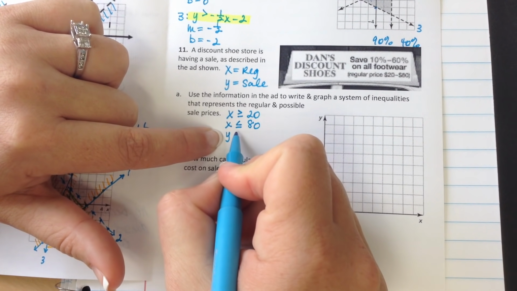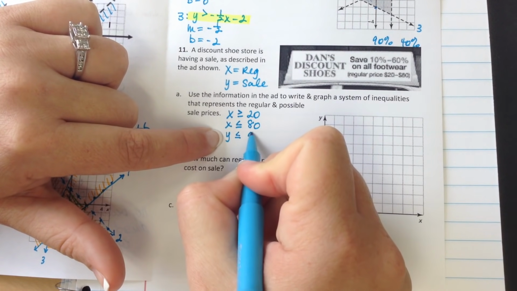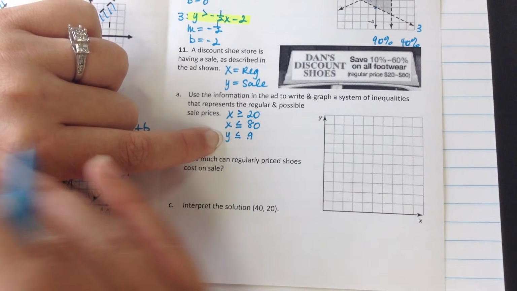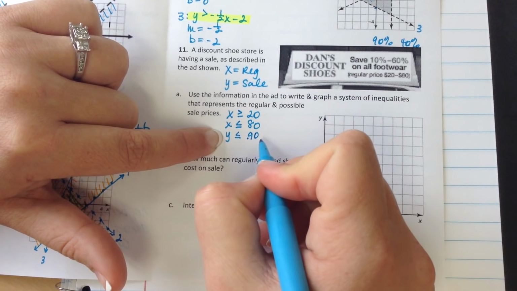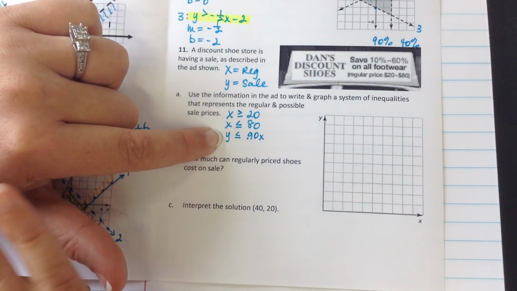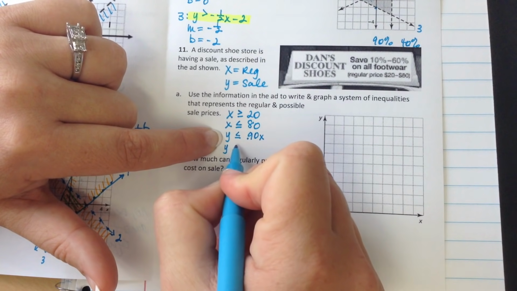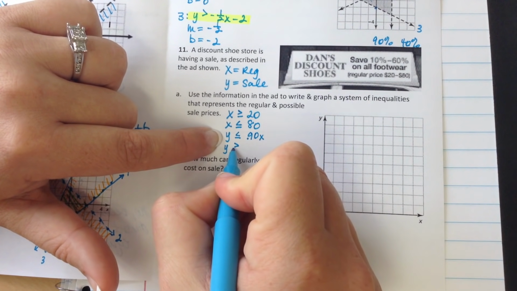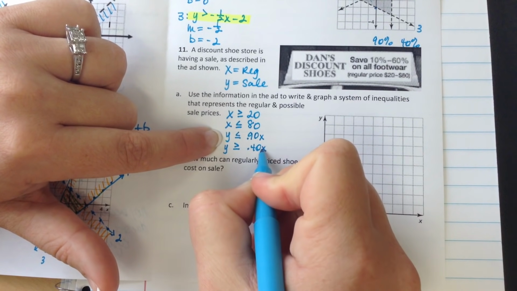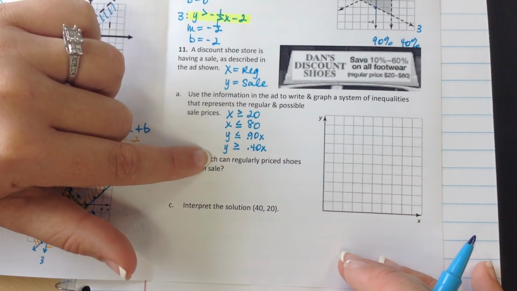Y is going to be, you are going to pay less than or equal to 90%. Now remember, 90% written as a decimal is 0.9. I'll put 0.90 so we don't get confused. 90% of whatever the regular price was. Also, Y is greater than or equal to 0.40 of X. These are your four equations.